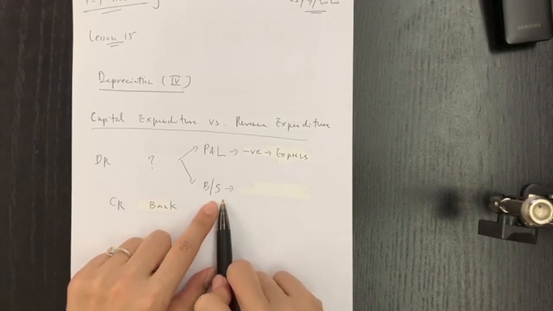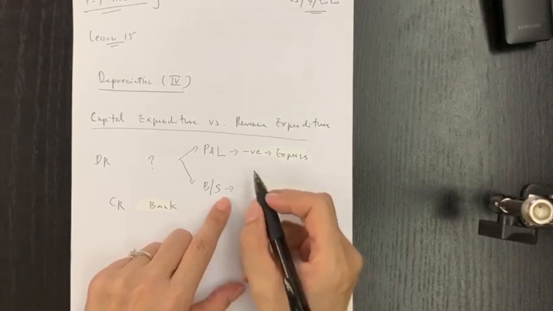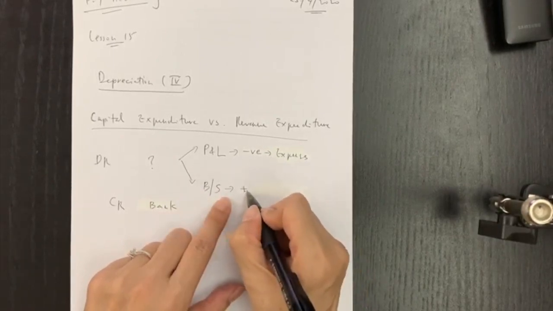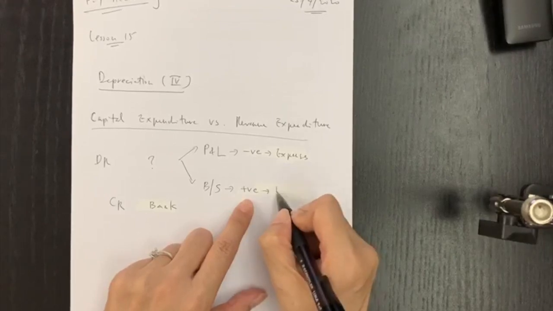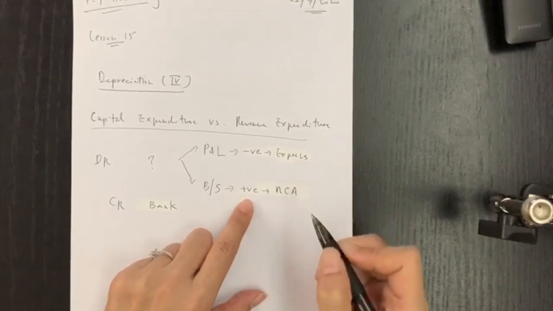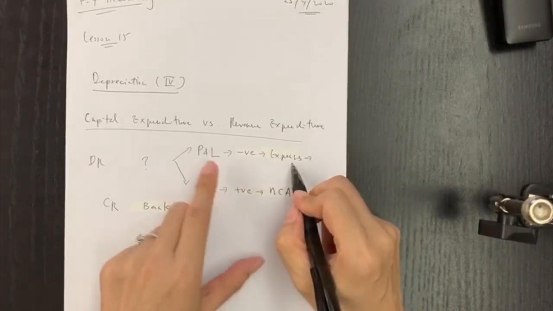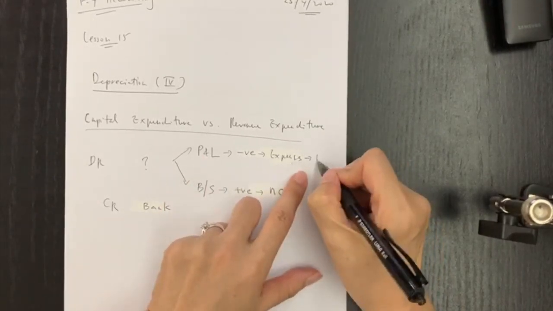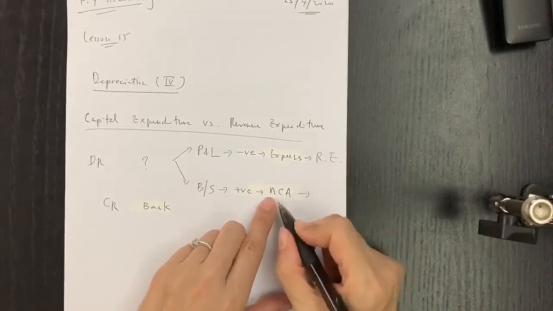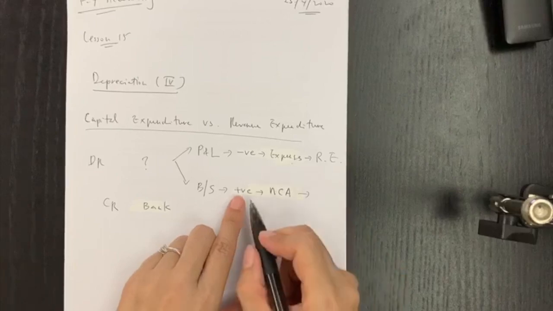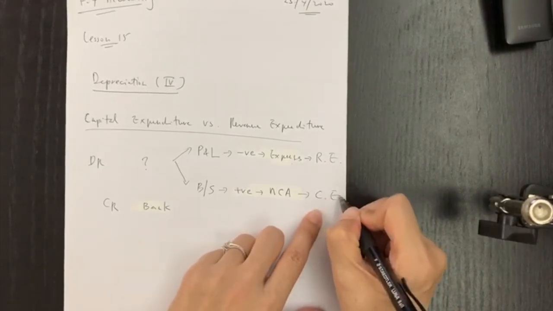However, if we don't put this in the profit and loss account, but in the statement of financial position, the debit item will be a positive thing because they are non-current assets. So all expenses in the profit and loss account, we call revenue expenditure.